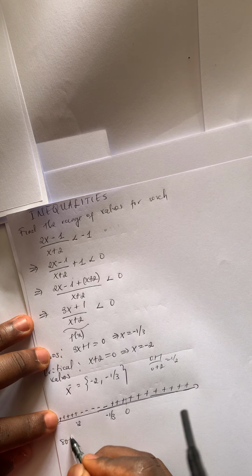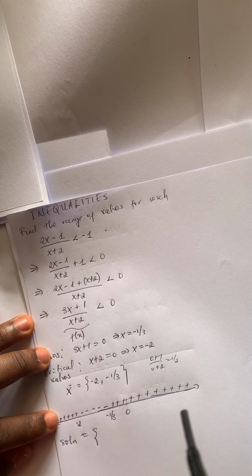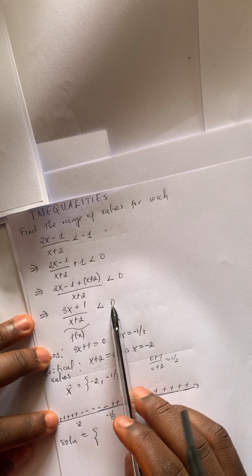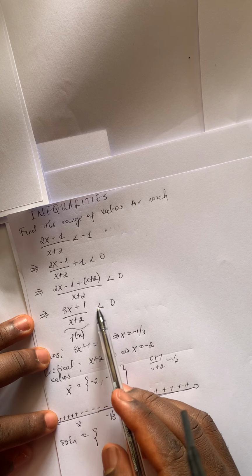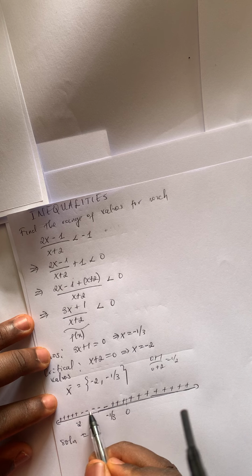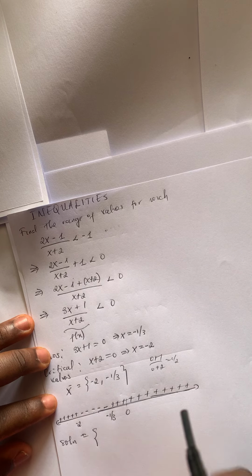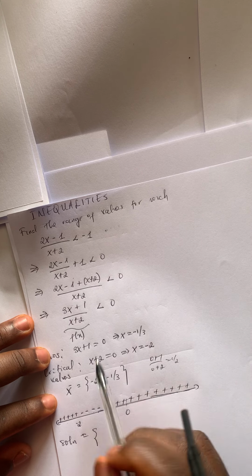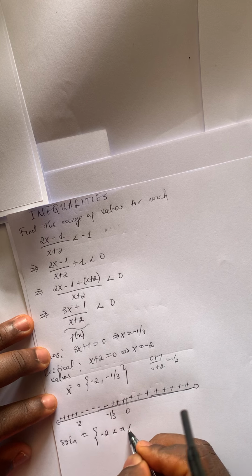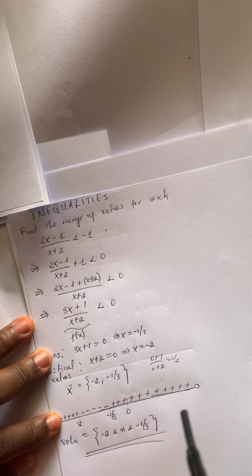So our general solution will be the range of values for which f of x is less than 0. In other words, the range of values for which f of x is negative. So we come to our real line. The part where we got negative is our solution, which means our x will lie between negative 2 and negative 1/3 for this inequality to be true. So negative 2 less than x less than negative 1/3. So that's our general solution.